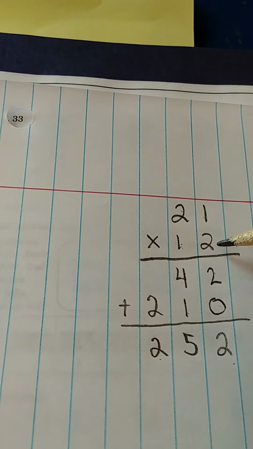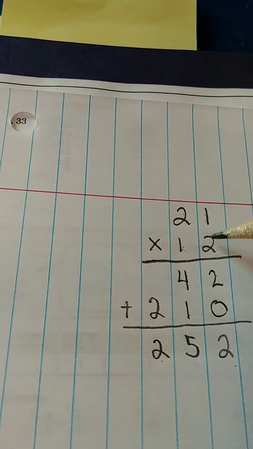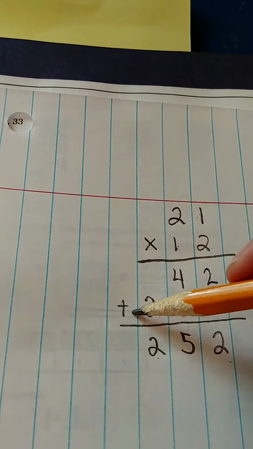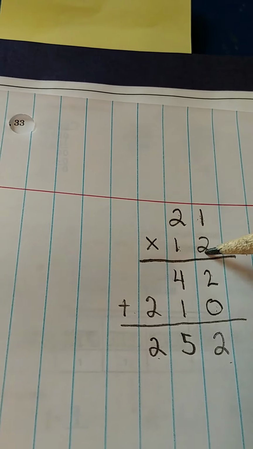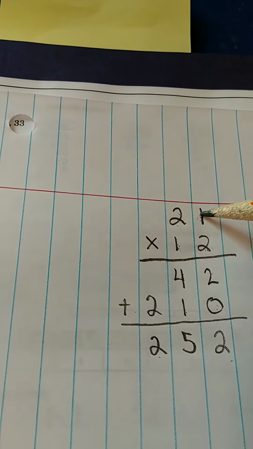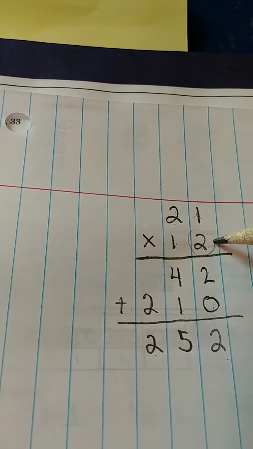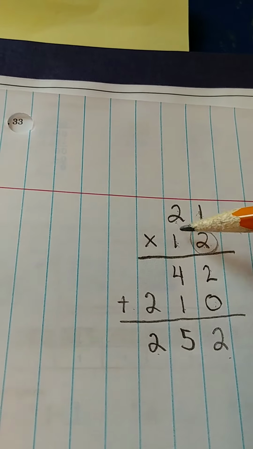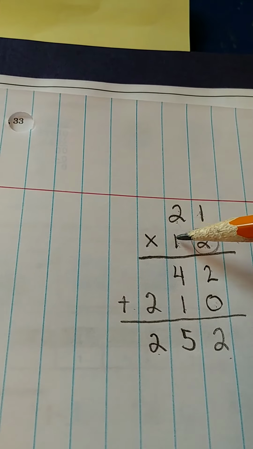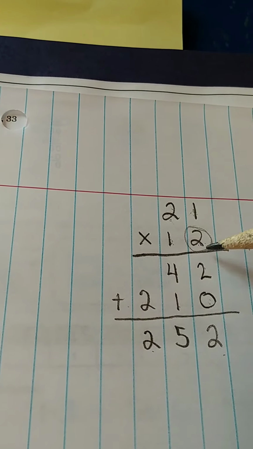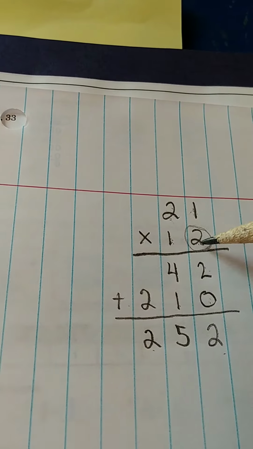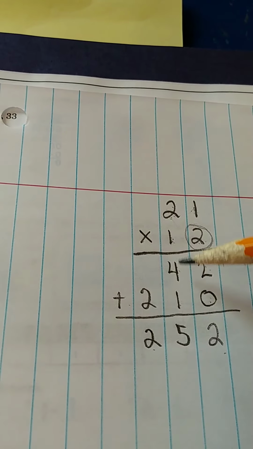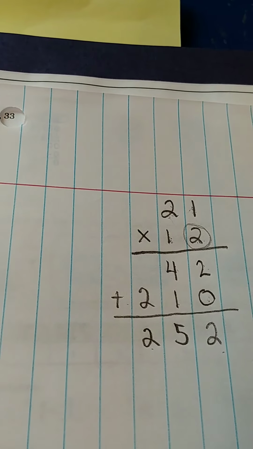All right, so let's go over it again. You'll say 2 times 1, 2 times 2, drop a 0, 1 times 1, 1 times 2, add it up. And it'll go in that same pattern every time. You can't start over here or start up here. You'll always start with this number in the corner. So 2 times 1 is 2, 2 times 2 is 4, drop your 0, 1 times 1 is 1, 1 times 2 is 2, add it up.